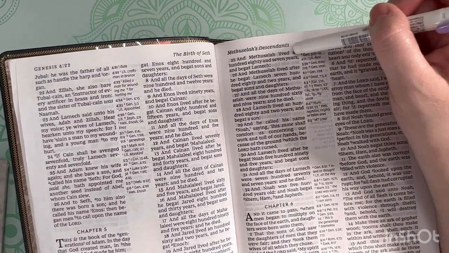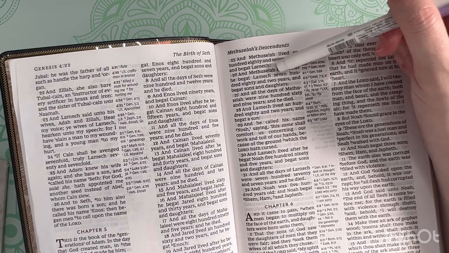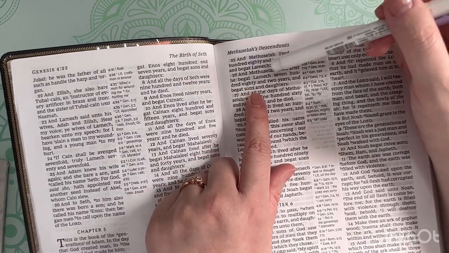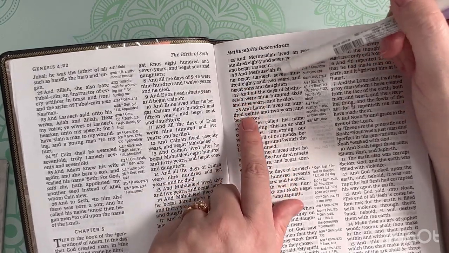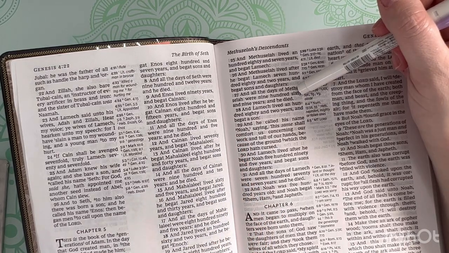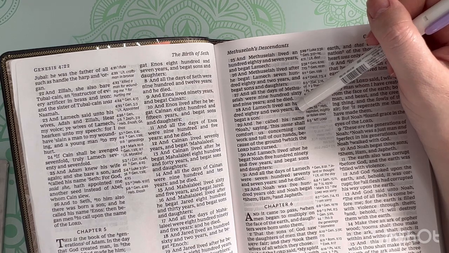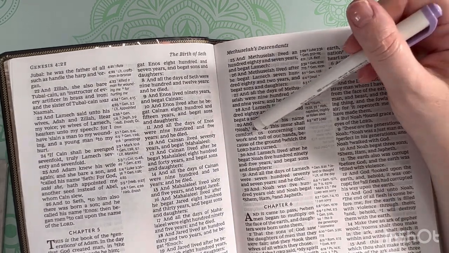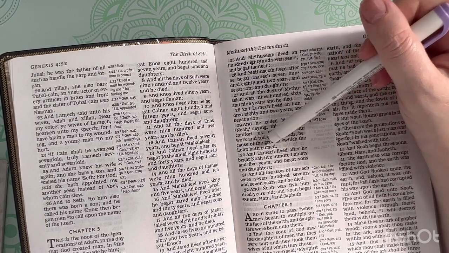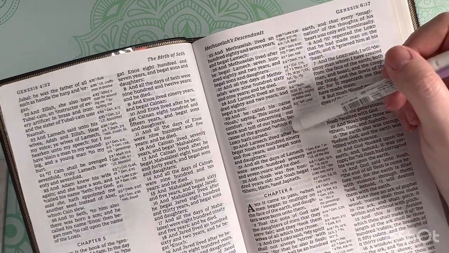And Methuselah lived 187 years and begat Lamech. And Methuselah lived after he begat Lamech 782 years, and begat sons and daughters. And all the days of Methuselah were 969 years, and he died. And Lamech lived 182 years, and begat a son. And he called his name Noah, saying, This same shall comfort us concerning our work and toil of our hands, because of the ground which the Lord has cursed.